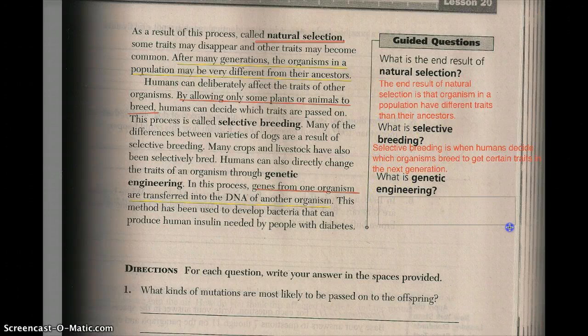Neither is genetic engineering. So what is genetic engineering? I find my bold word, genetic engineering. I read the sentence. Humans can also directly change the traits of an organism through genetic engineering. That's not the definition. So I look at the sentence before, many crops and livestock have been selectively bred. Nope. I read the sentence after. In this process, genes from one organism are transferred into the DNA of another organism.